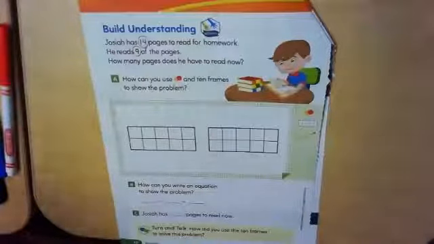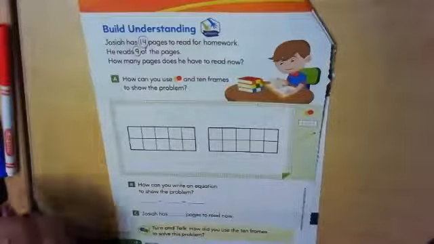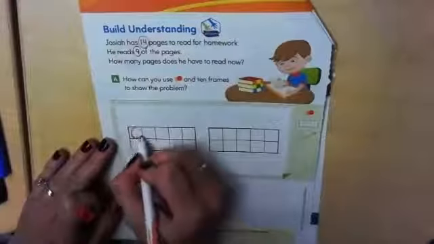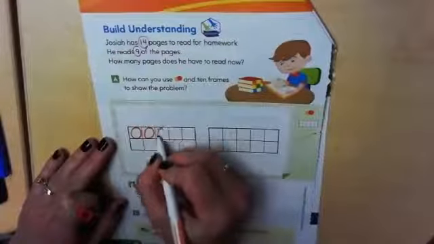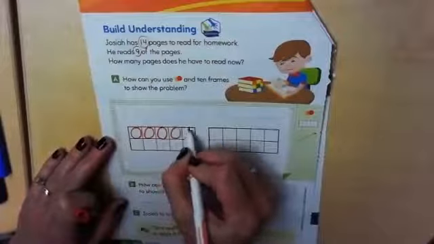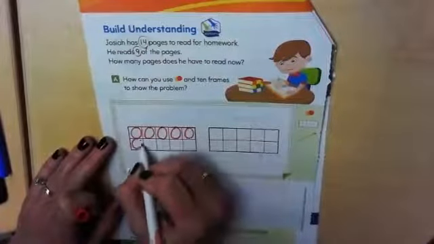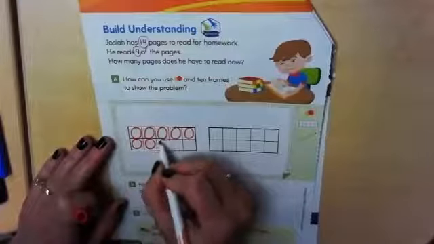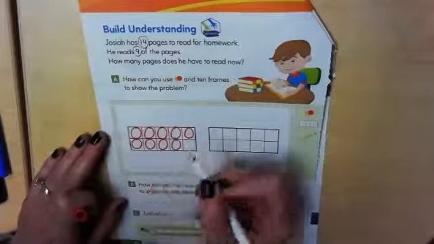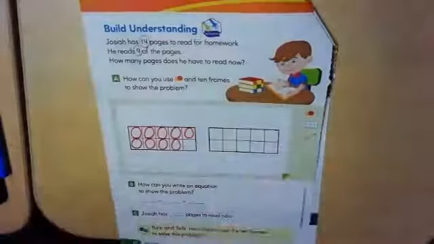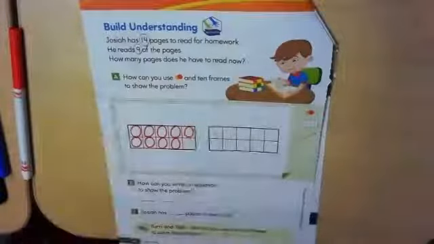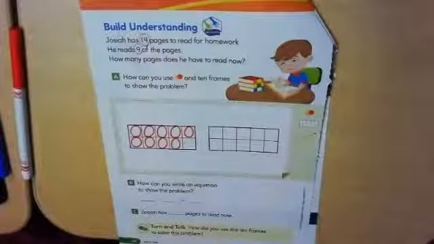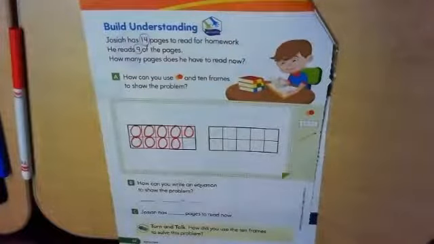Okay, so let's start by showing the pages Josiah reads. He read 9 pages. So 1, 2, 3, 4, 5, 6, 7, 8, 9. All right, we got our 9 pages. We're using a 10 frame because we're trying to make a 10 to figure out this problem. Now, how can we show the number of pages Josiah has to read?